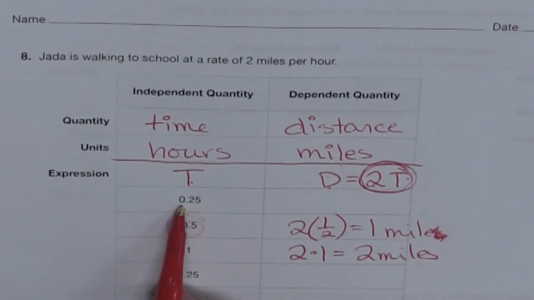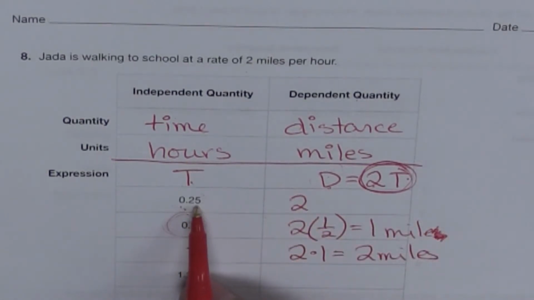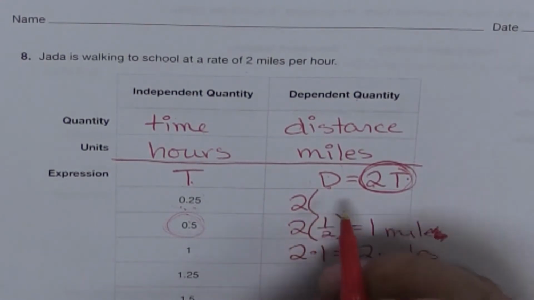Let's go back to this one. This time she walks, this is not 25 minutes, folks. Not 25 minutes. This is a quarter of an hour. That's 15 minutes. So I'm going to take 2 and multiply it by 0.25. Or you could write 1 over 4, whatever you like.